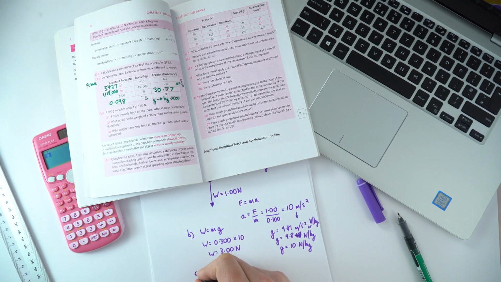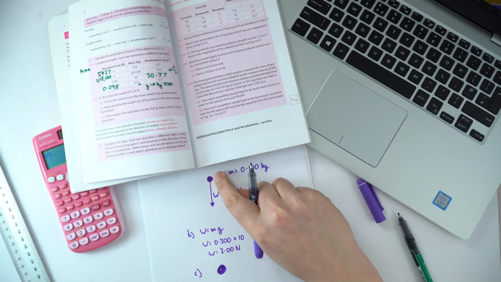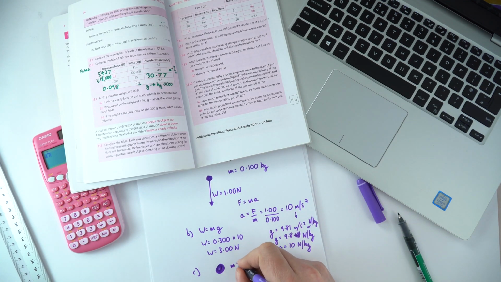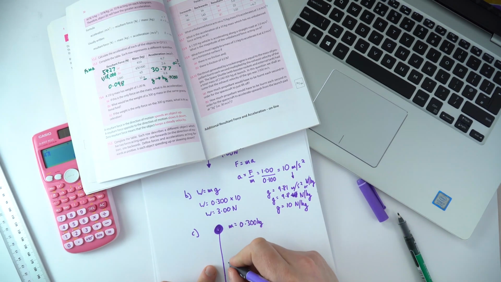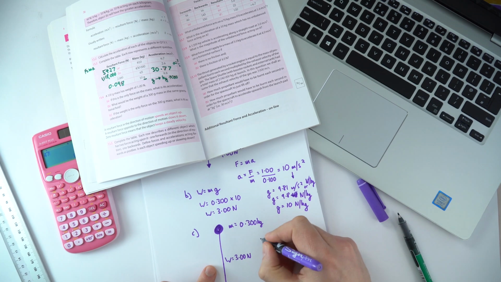So for part C, I'm going to draw a diagram again. So this is my 300 gram mass. I've just drawn it maybe bigger than the one over here. So the mass is 0.300 kilograms. The weight acting on it, the resultant force, I'm going to do a bigger arrow than before to show that this is a bigger force. Hopefully you can see that. So the weight is 3.00 newtons.